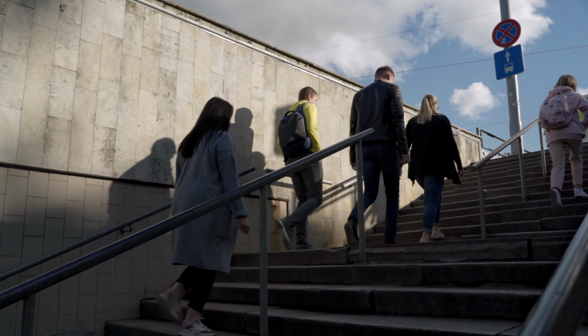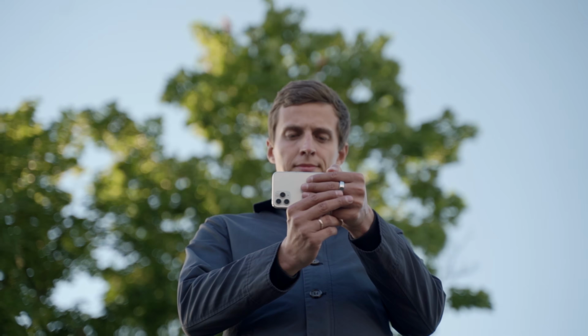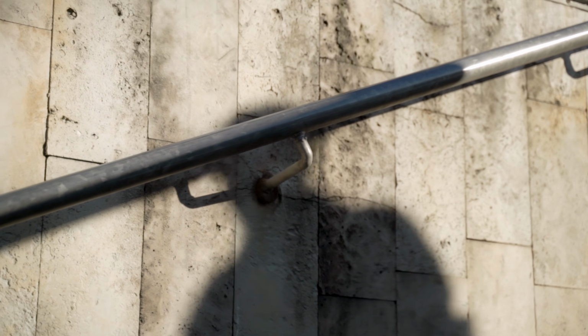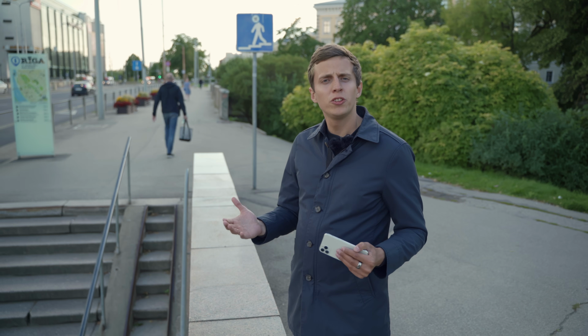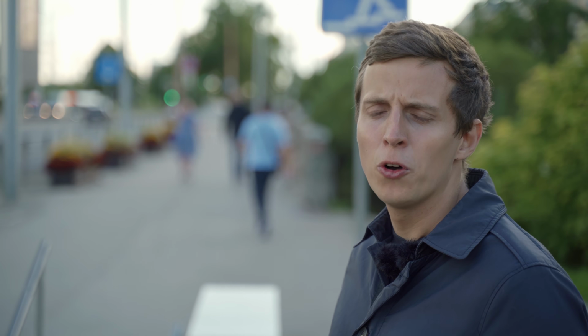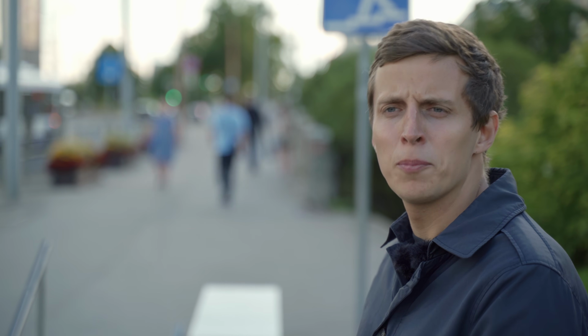Now, if I'm really interested in those shadows, then I need to really emphasize them as much as possible. And that's a job for exposure. Now, there are two ways to do that. One is using the exposure compensation slider, which I already showed you. And the second method is by locking focus and exposure. So that's what I'm gonna do now.